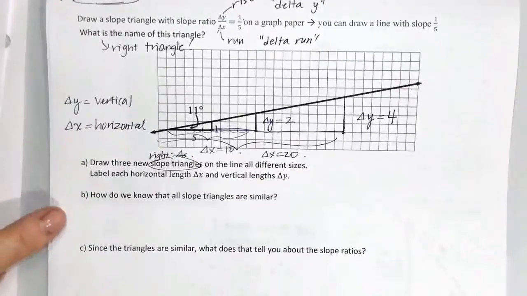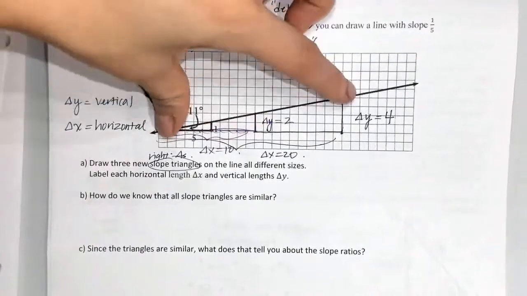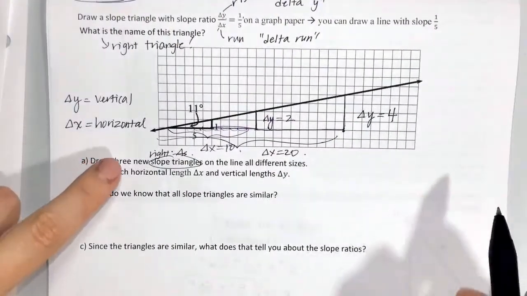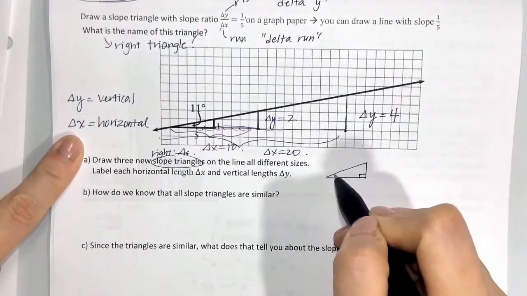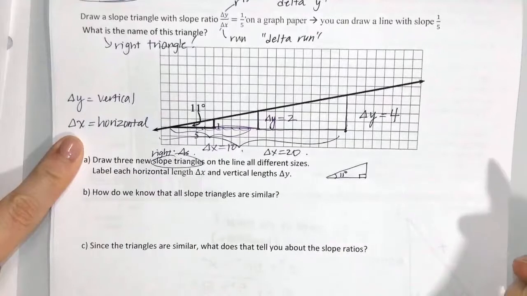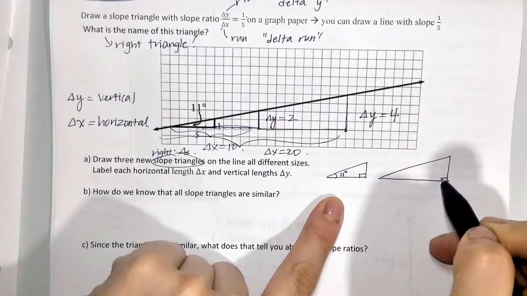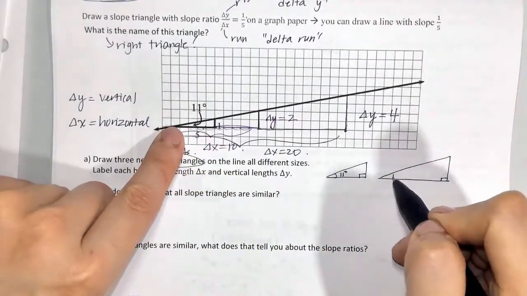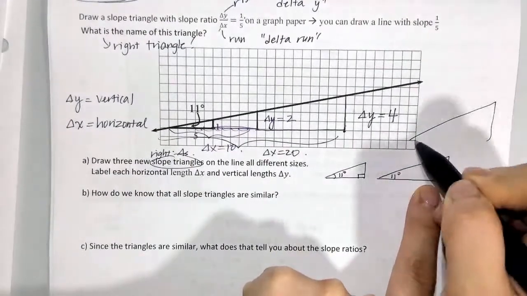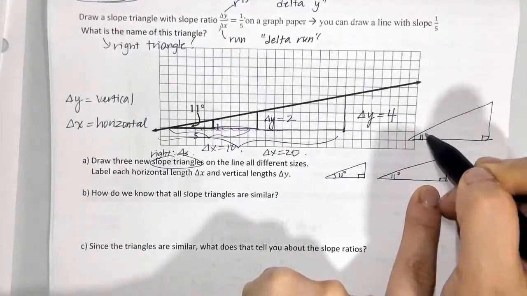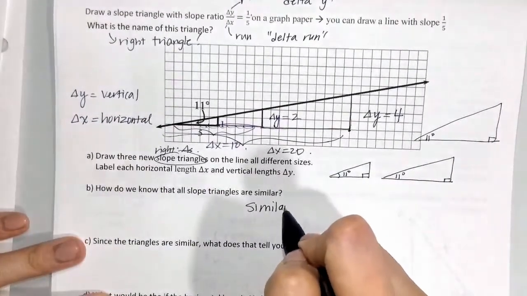Now the next question is, how do we know that all slope triangles are similar? How do we know that all 3 different triangles I drew are similar? Well, take a look. I had the smallest triangle, and this was a 90 degree with this being 11 degrees. And then I drew a bigger one, which was still a right triangle, but it's sharing the 11 degrees. And then I did another, bigger one. That one was also 90 degrees with 11 degrees here. So you could say they are similar by angle-angle similarity.